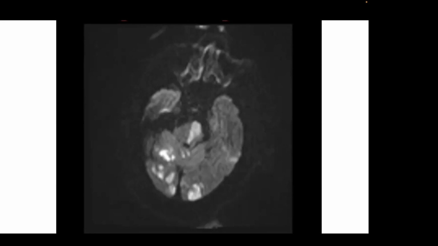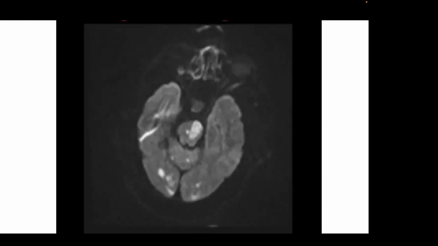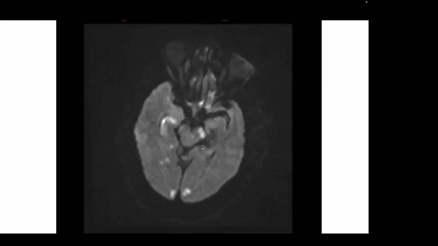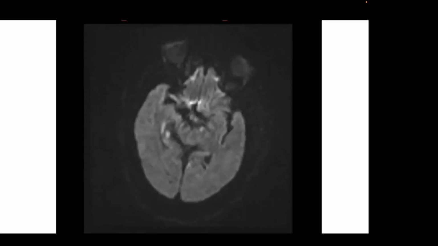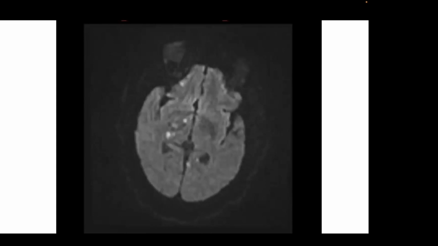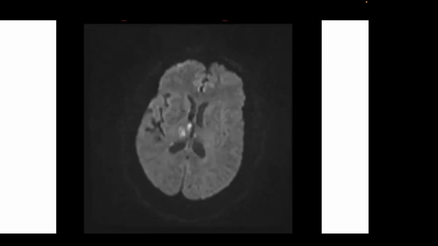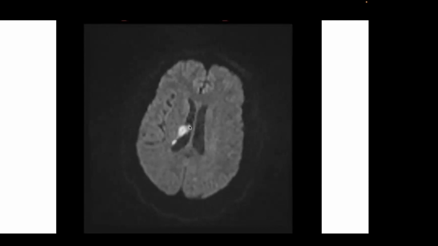So now we see we have occipital infarcts, cerebellar infarcts, pontine perforator infarct. We have an infarct of the cerebral peduncle. We also have an abnormality of the hippocampus. And if you go further cephalad, you'll actually see that there's abnormal signal in the choroid plexus.